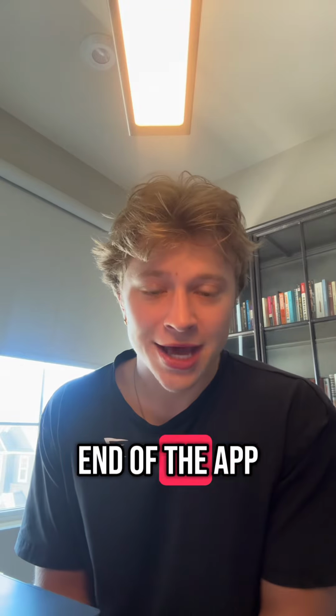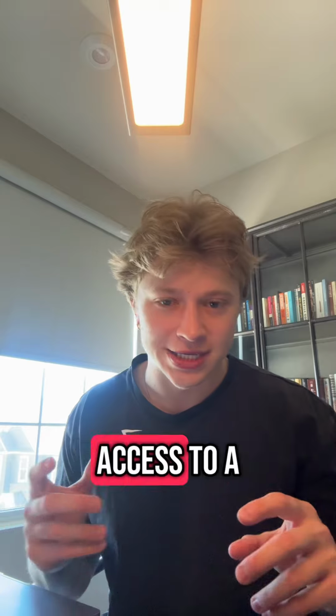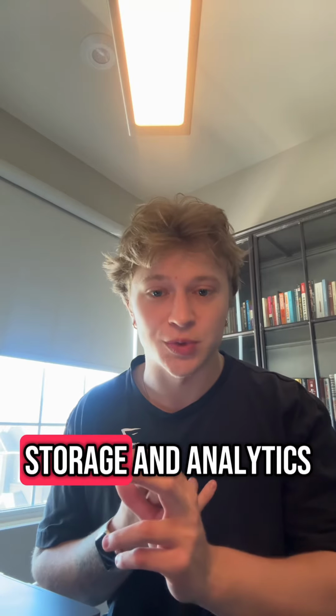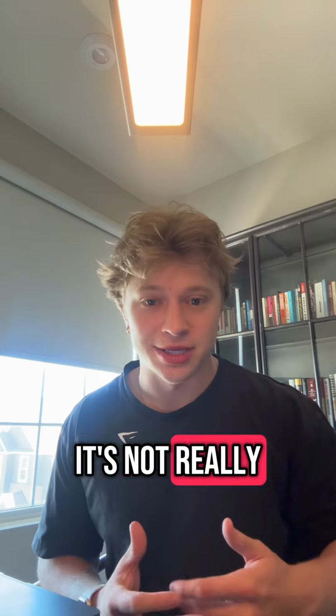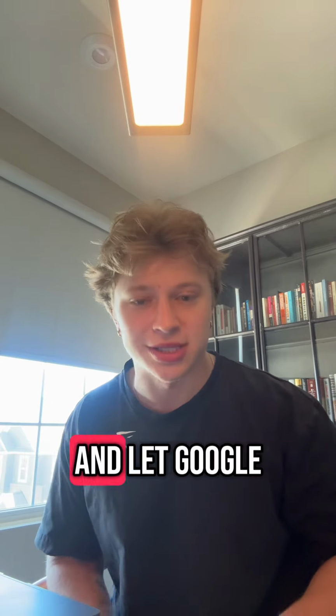For the back end of the app, we're going to use Firebase. Firebase is Google's overall toolbox that'll give us access to a real-time database, storage, and analytics of the app. Since we only have 14 days, it's not really that much time, so I decided not to set up our own database and servers and let Google handle it.